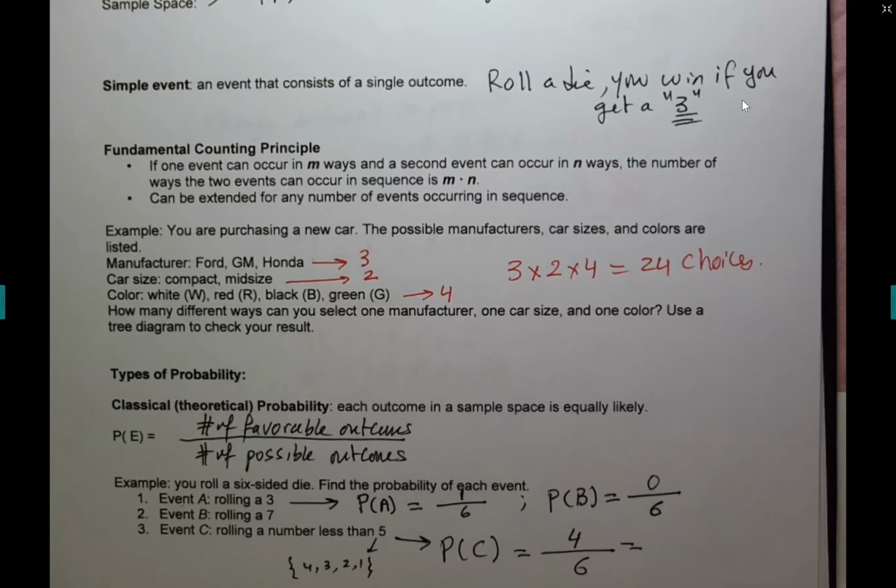So when it's saying rolling a number less than 5, it wouldn't include the 5 itself? No, that is a good question. No, less than 5, it's telling you exactly less than 5. So you 4, 3, 2, 1. Yes.